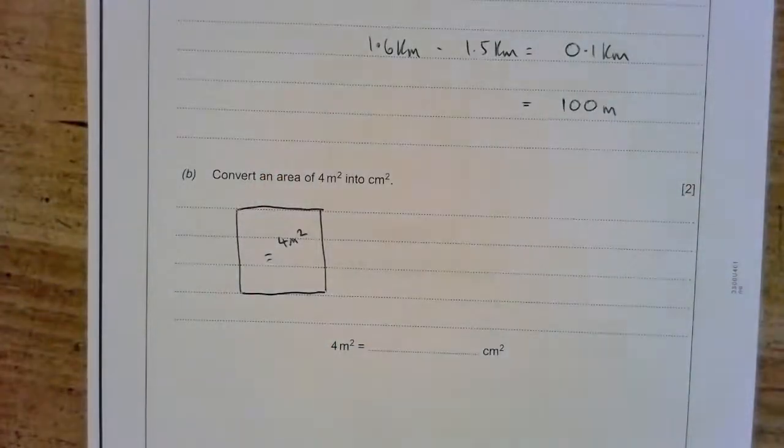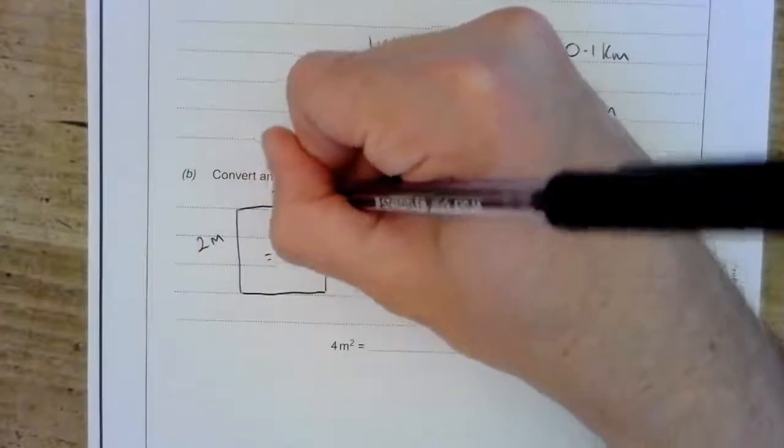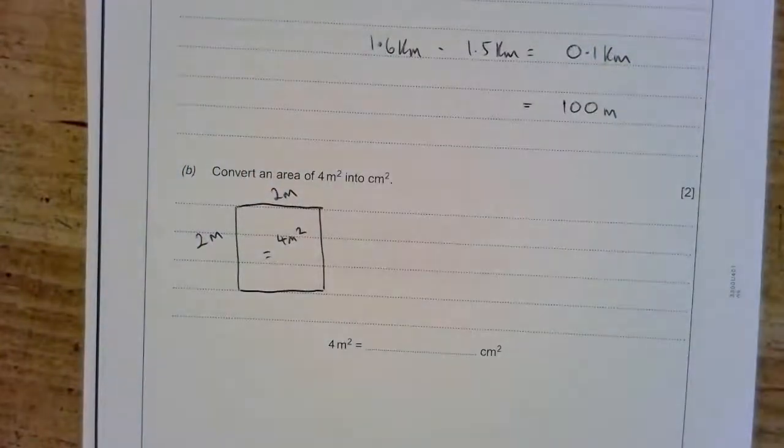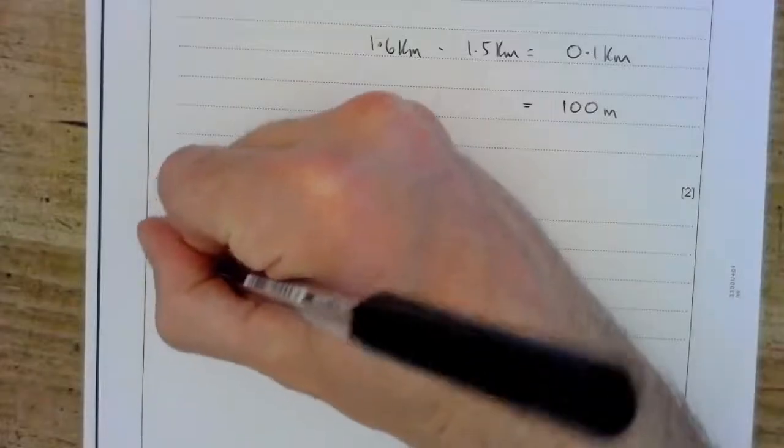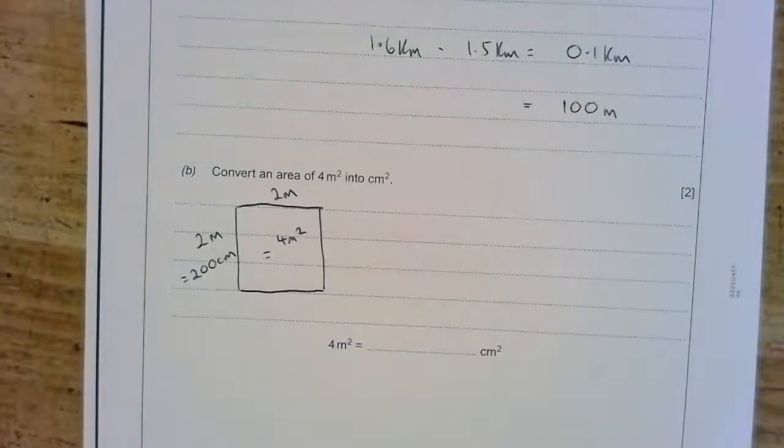Okay, well there's 2 answers. Either, if it was a square, it'd be 2 metres by 2 metres. 2 metres times 2 metres makes 4 metres squared, or it could have been like a long, skinny 4 by 1 rectangle. Now, metres changed into centimetres, that would be the equivalent to 200 centimetres.